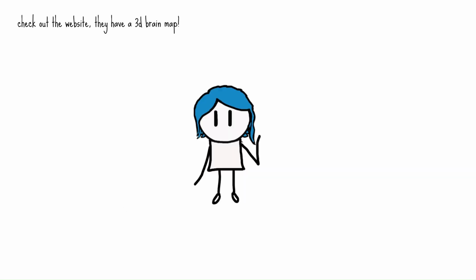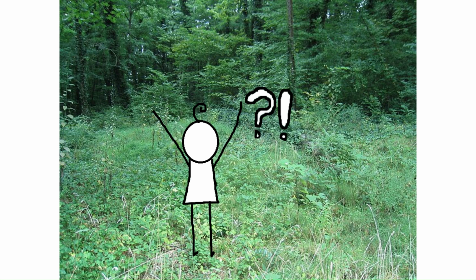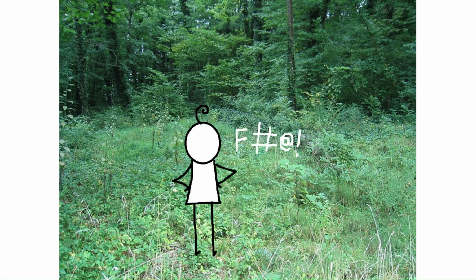I love the analogy from brainfacts.org. Imagine being in a forest with no trails. At first, you walk on a land that's filled with wild plants, bushes, trees, so walking is difficult and tiring. This is why learning something new can be challenging.